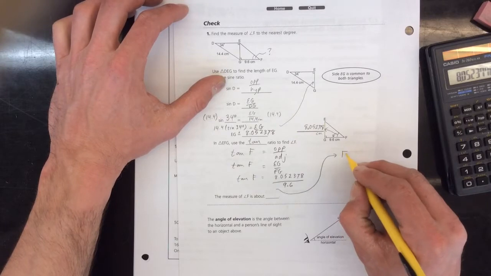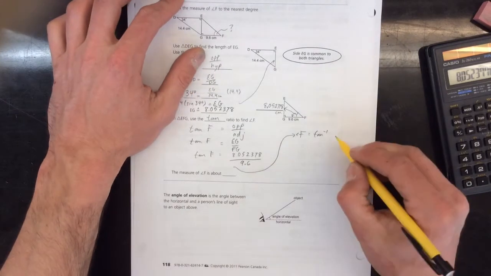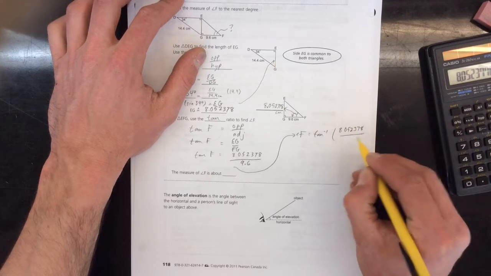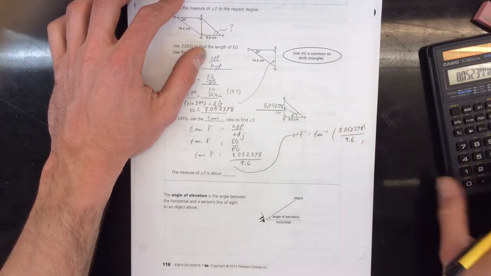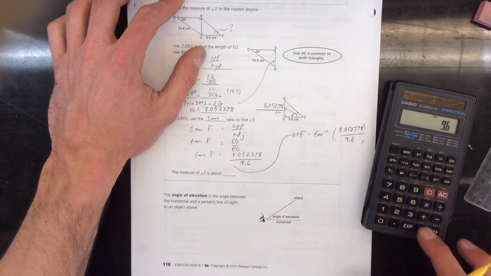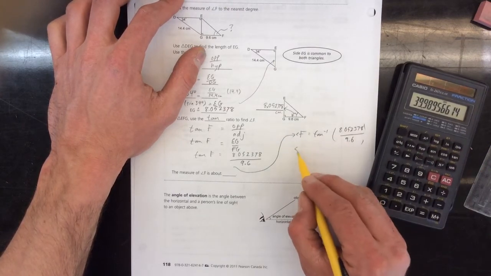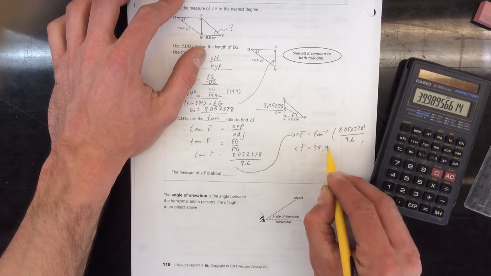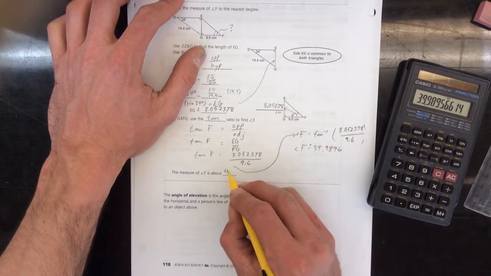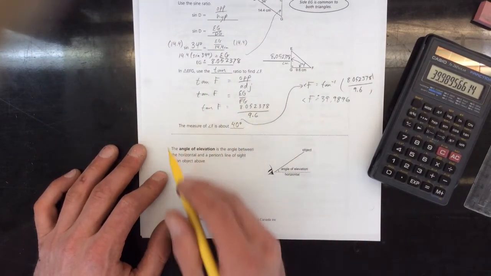And to bring tan across the equal sign, angle F equals the tan inverse of our number here, 8.052378 over 9.6. Luckily, I still have this number on my calculator, so I'm just going to take this number, divide it by 9.6. This equals this decimal, then shift, tangent, and I get angle F to equal 39.9896 approximately, which is basically 40 degrees. There we are. We found angle F.